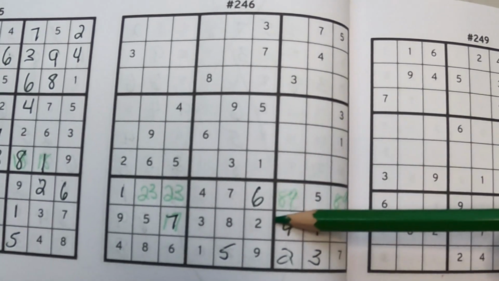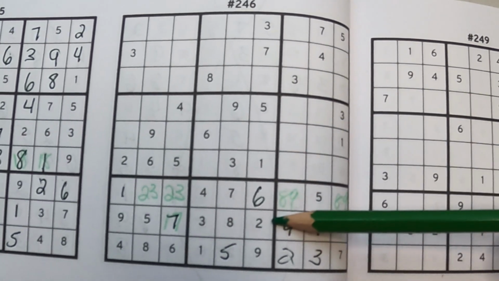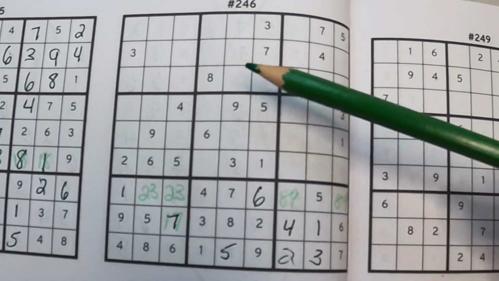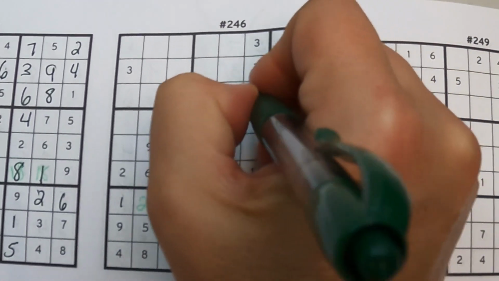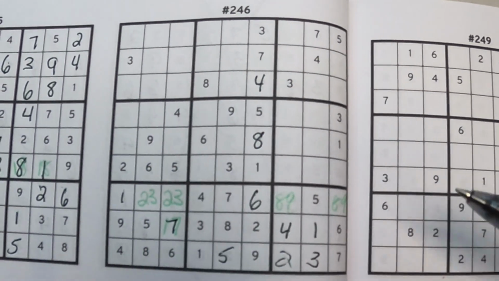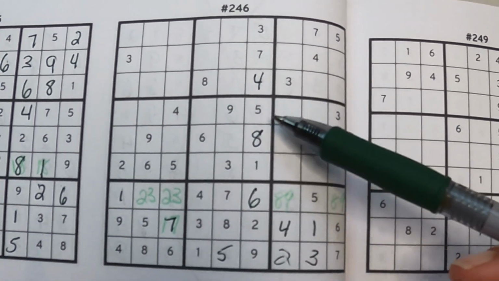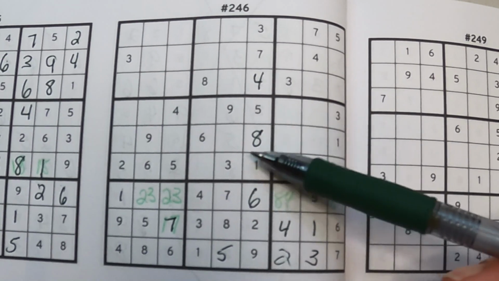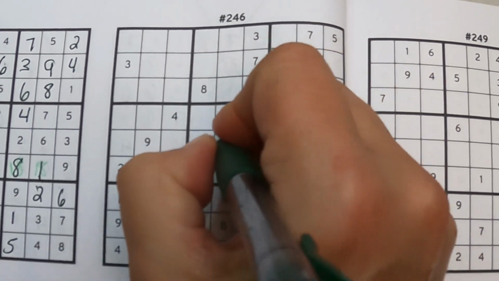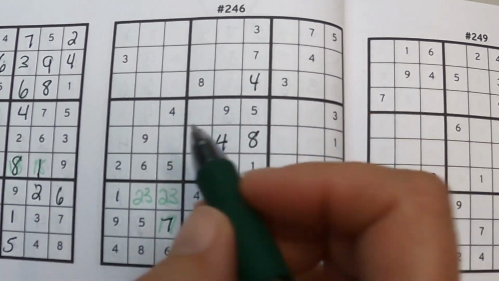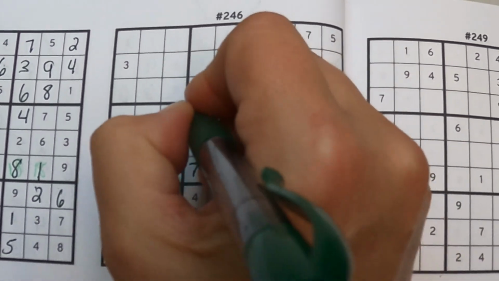For this column, we're missing 4 and 8. We've got an 8 here, so 4, 8. For this box now, we're missing 2, 4, and 7. We've got a 4 covering both of these, so our 4 has to be here. We've got a 2 here, so 7, 2.